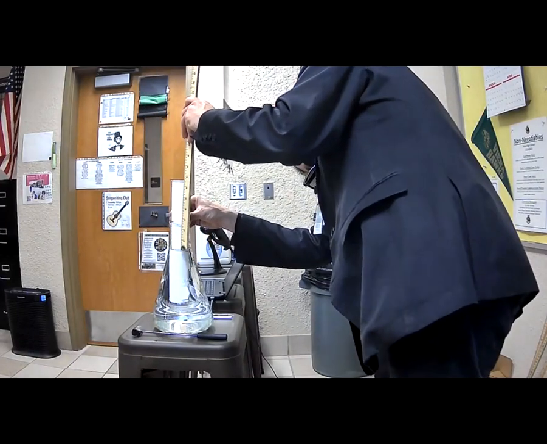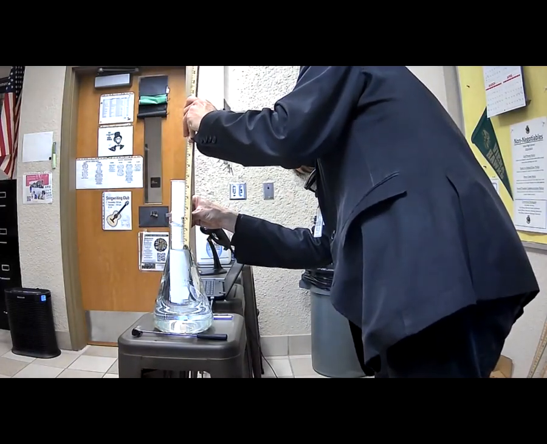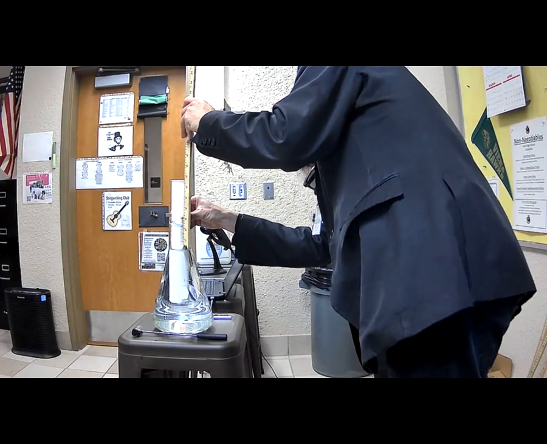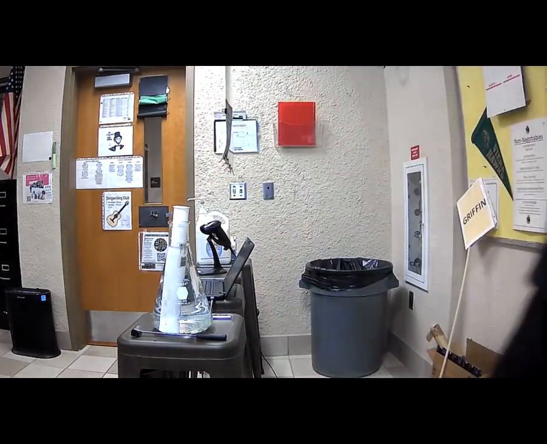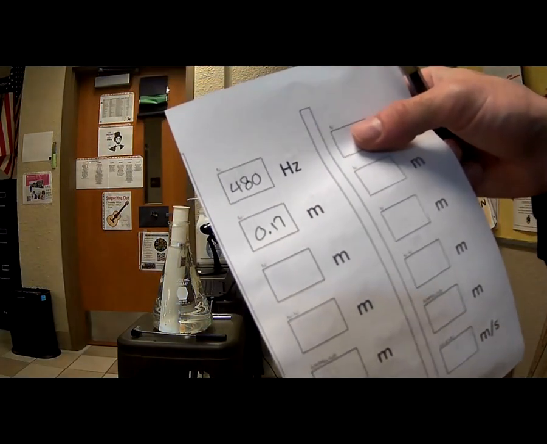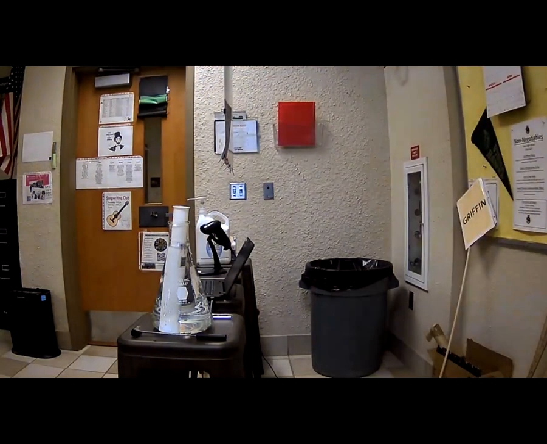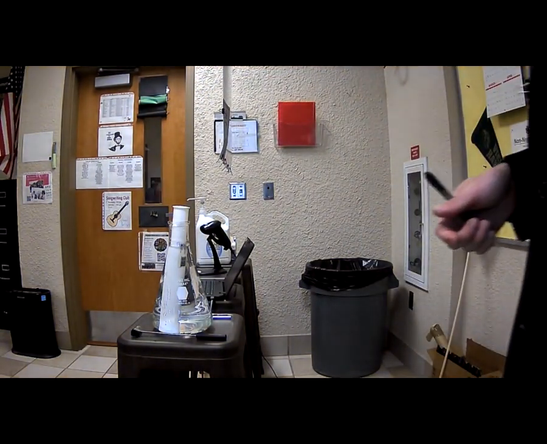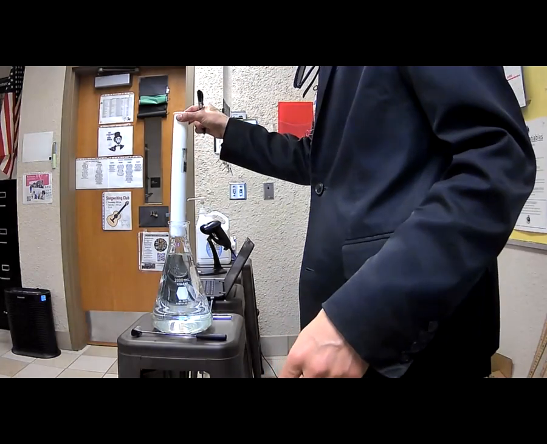So fundamental frequency, I'm getting 17 centimeters, 17. So it's 0.17 meters. A factor of 3 would be about 51 centimeters. So that's where I'll hunt for the next resonating location.